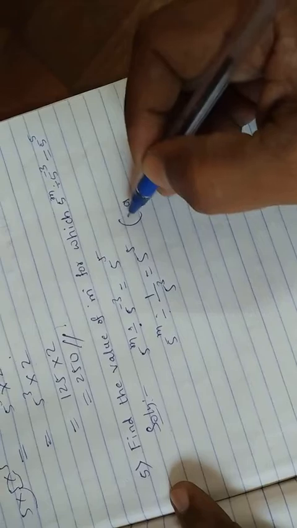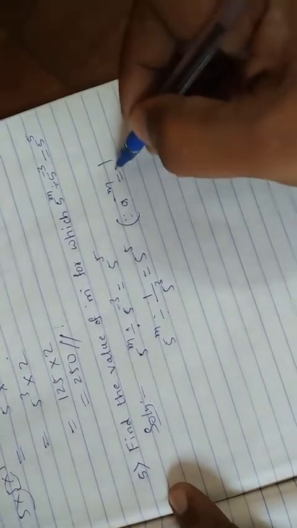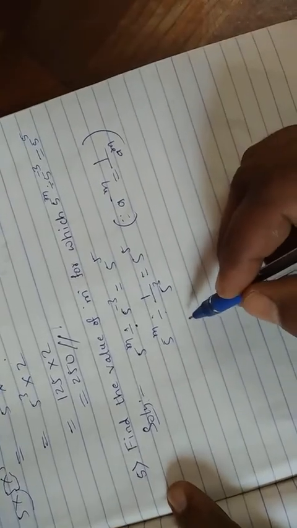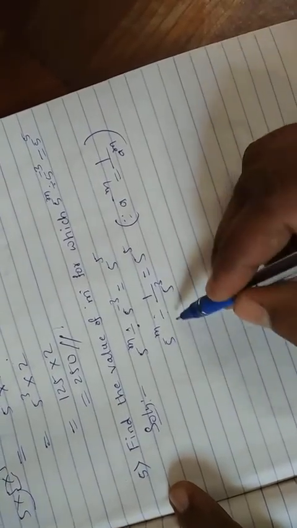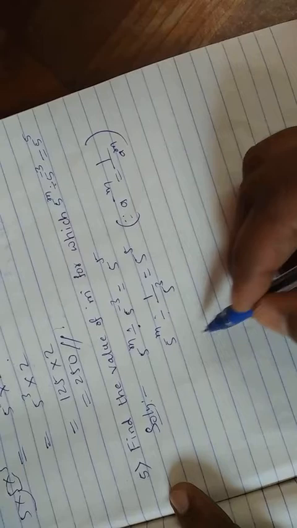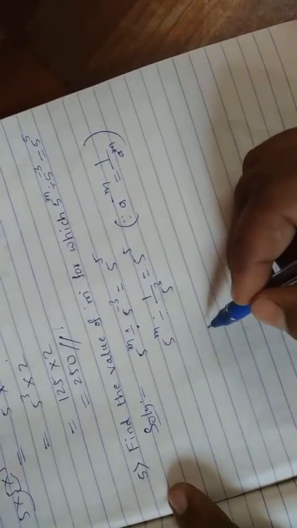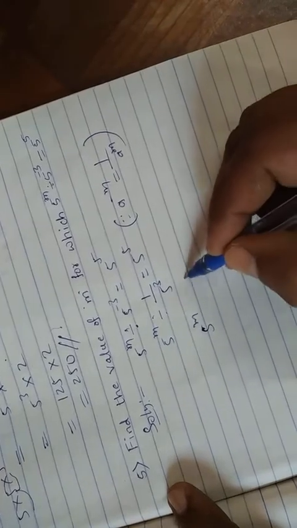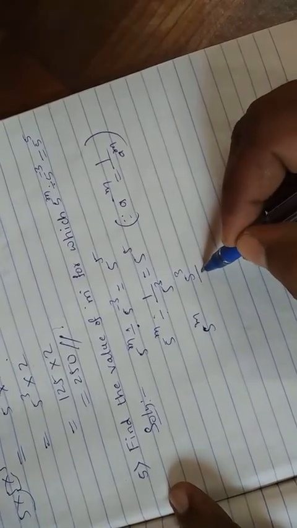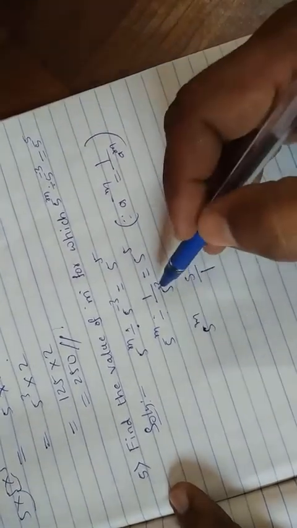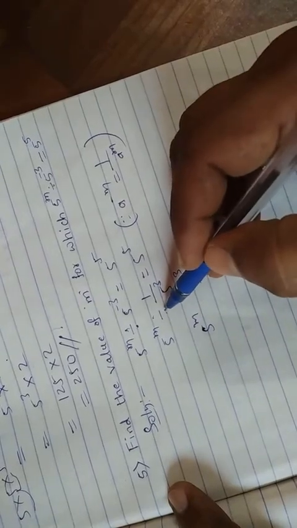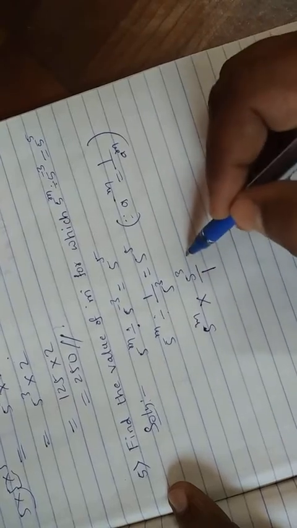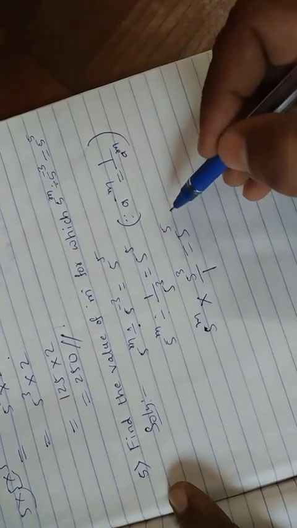Okay, because a raised to minus m is equal to 1 divided by a raised to m. Okay, students. And the next step is that this is a division of fractions like this. So this one I am going to write as it is, and this one I take the reciprocal. 5 raised to m divided by 1 by 5 raised to 3. So when I take this reciprocal, the division sign disappears, and in that place the multiplication sign will come. Okay, and the remaining I am going to write as it is.